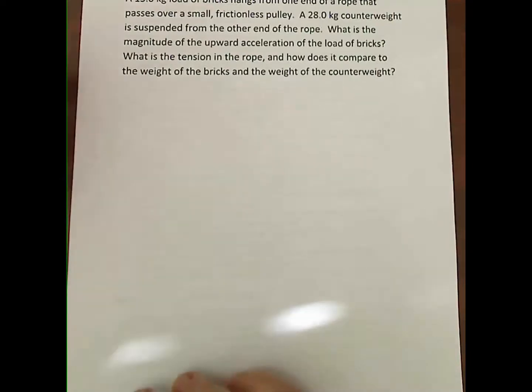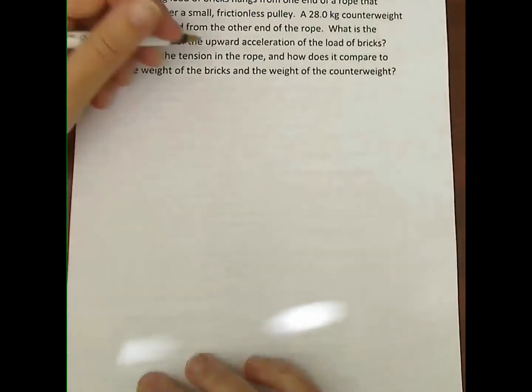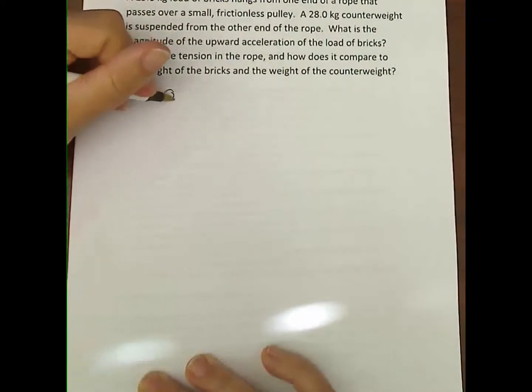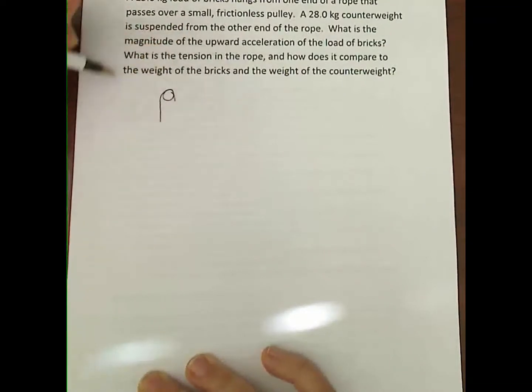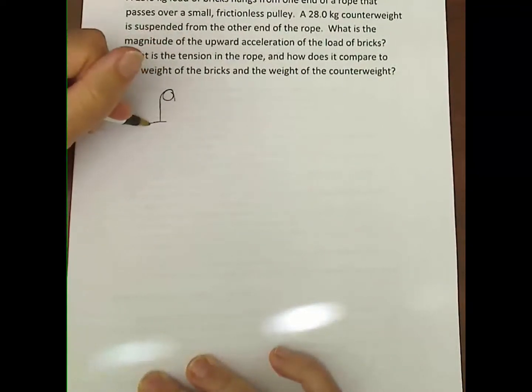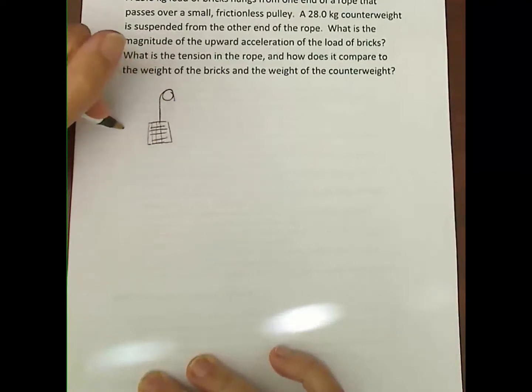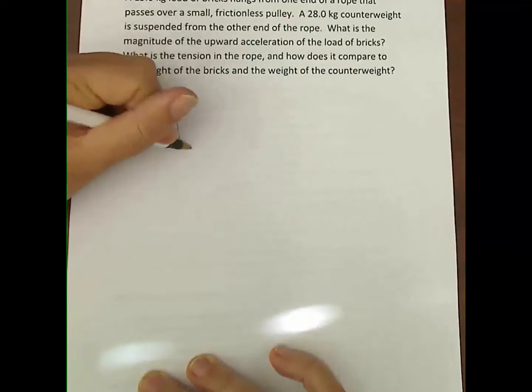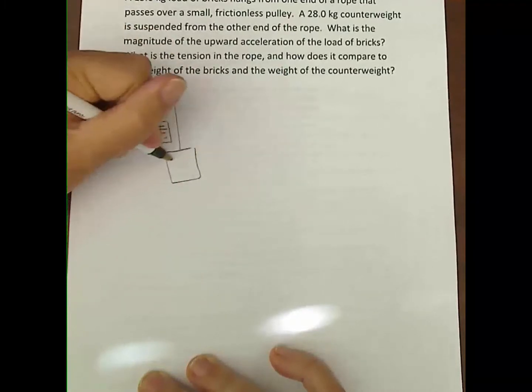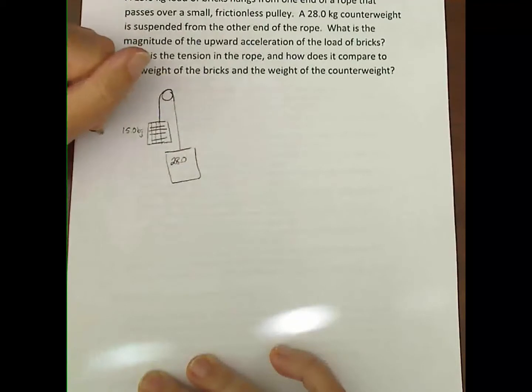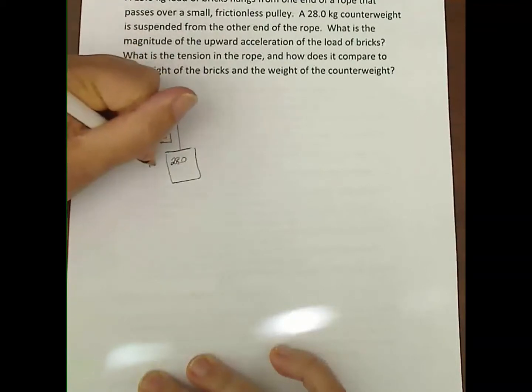All right, first thing I always do is draw a picture. So draw a picture. I've got a pulley. I've got a rope hanging over it. On one side, I've got a load of bricks. There's a bunch of bricks here. It has a mass of 15.0 kilograms. On the other side, I've got a counterweight that has a mass of 28. And let's call these mass 1 and mass 2.